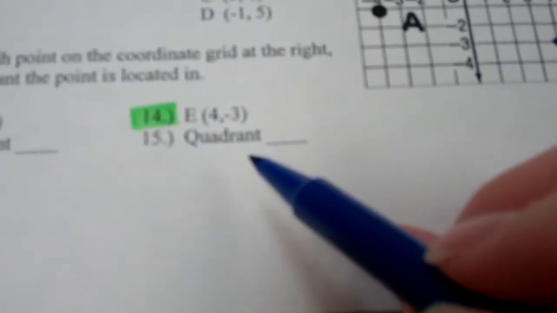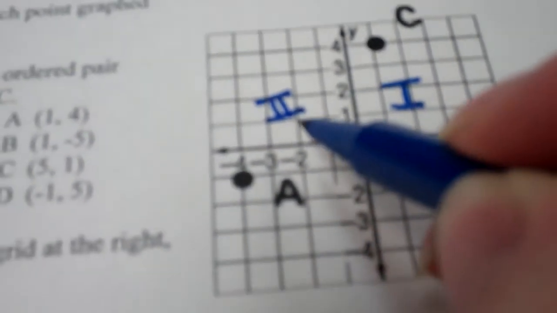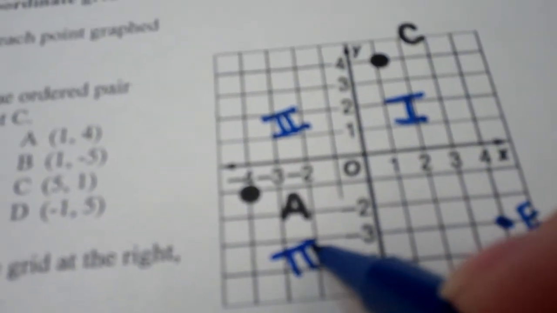Underneath it says quadrant and wants to know which quadrant that is in. Well, remember, this is quadrant 1, written in Roman numerals, quadrant 2, quadrant 3, and quadrant 4. Since point E is in quadrant 4, I'm going to write a 4 next to this.